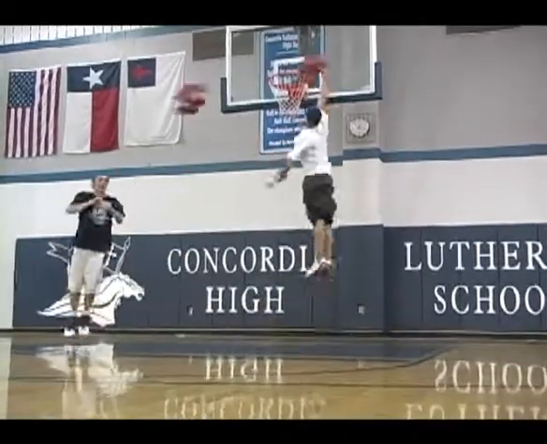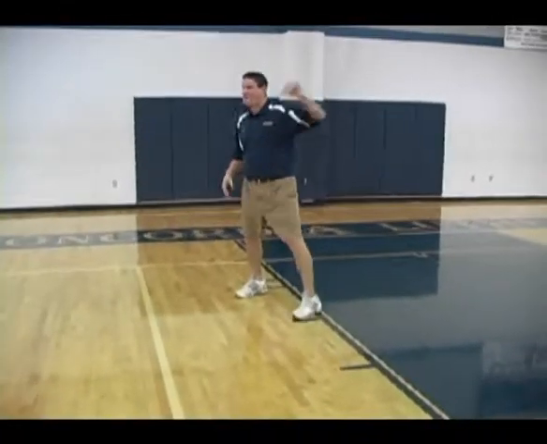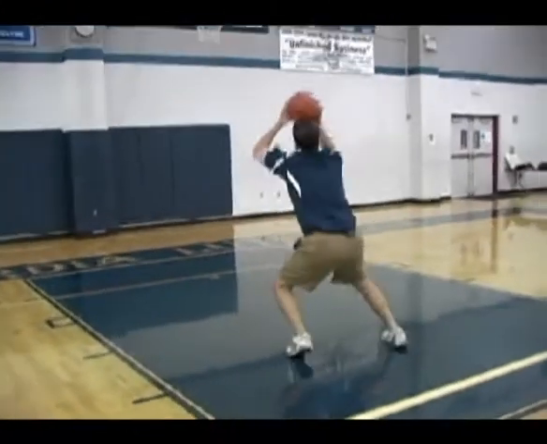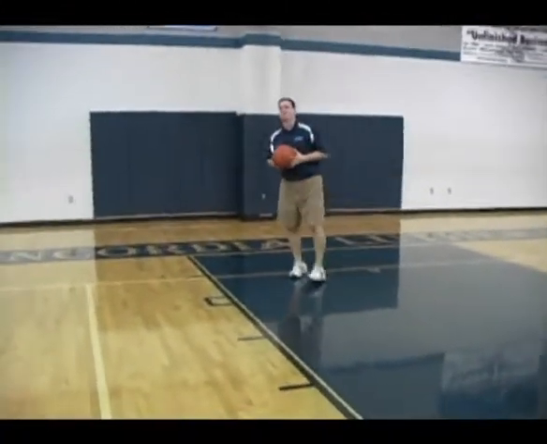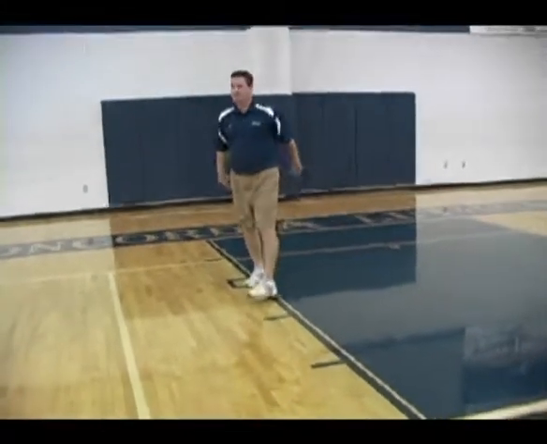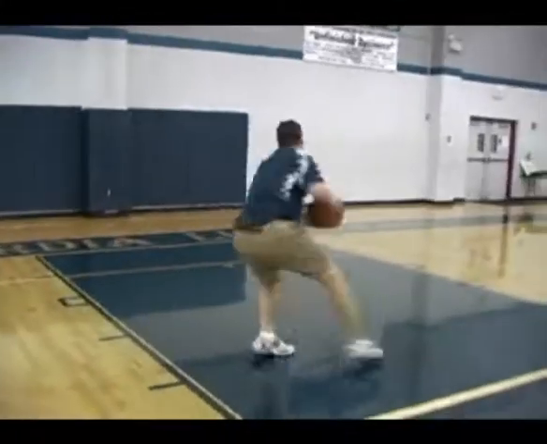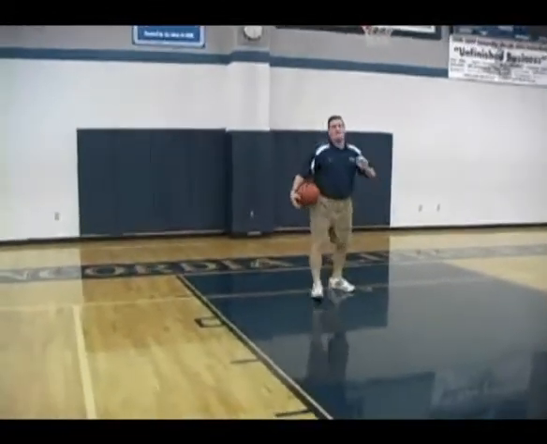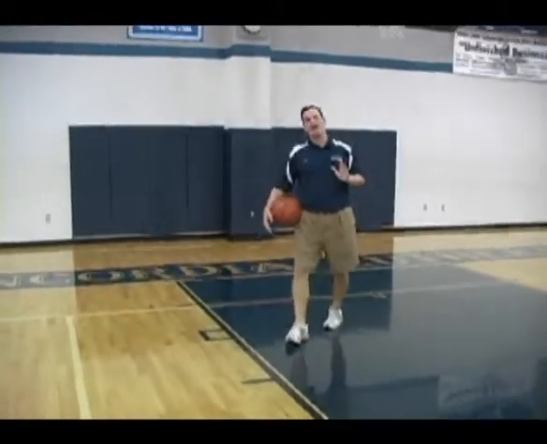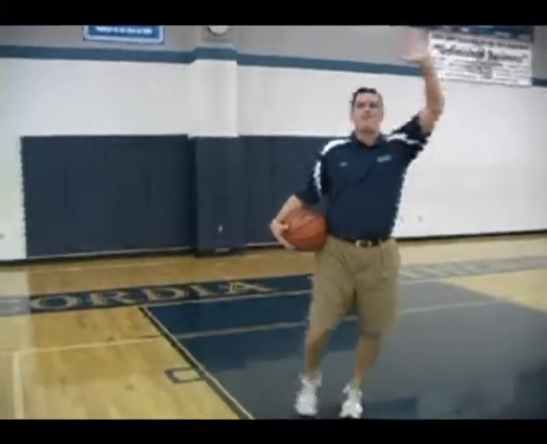So the counter, if I'm open on the left hand side, go catch, shot fake, step through, and go finish with our left hand. One more time. Big target, go catch, shot fake, step through, and go finish. Again, we're using the shot fake to get our defender off balance, maybe to get them to raise up. Now we can step through and go score and try to make a move to finish.